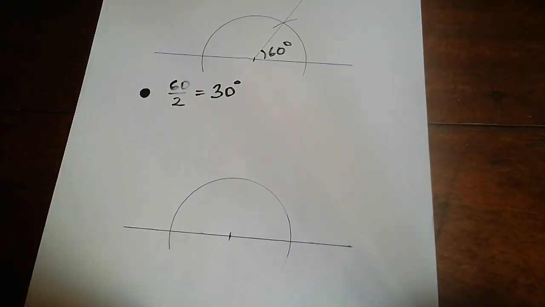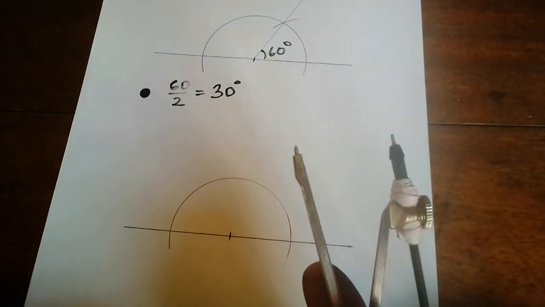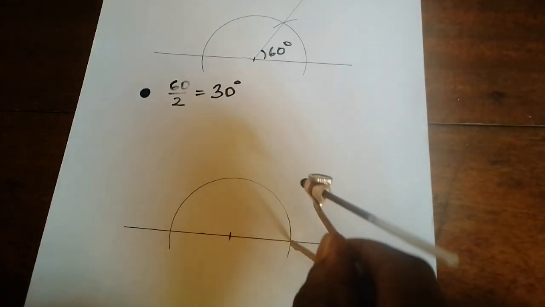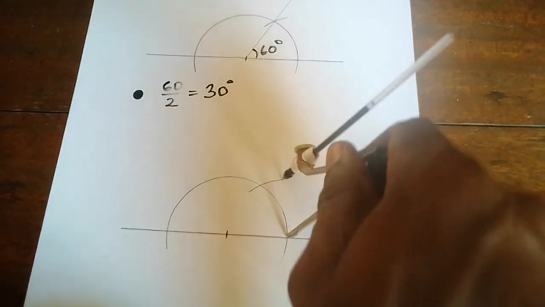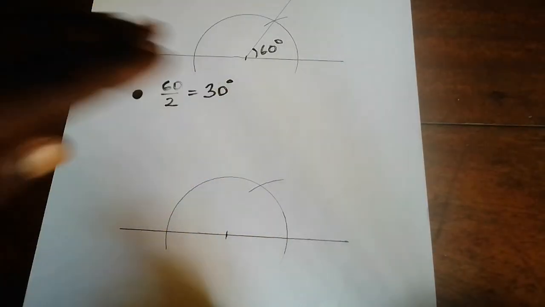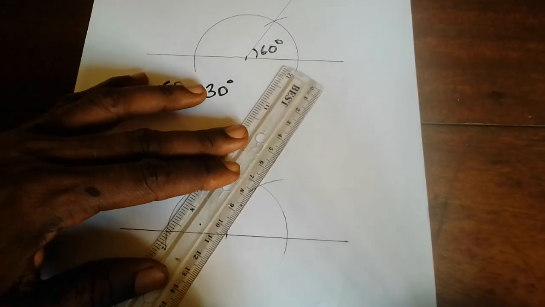Then, without extending the compass, you place it at this point of intersection. At this point, you strike an arc on the semicircle you have drawn. The point of intersection of the circle, you join it to the center.